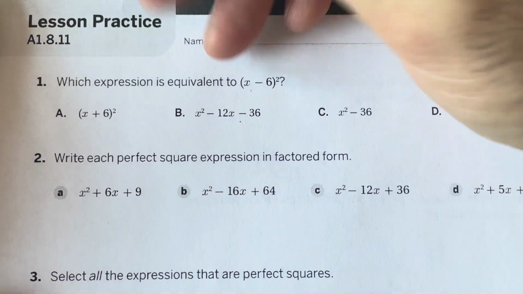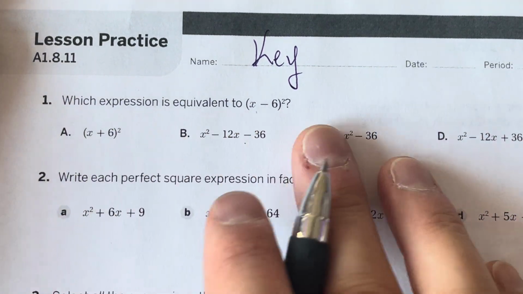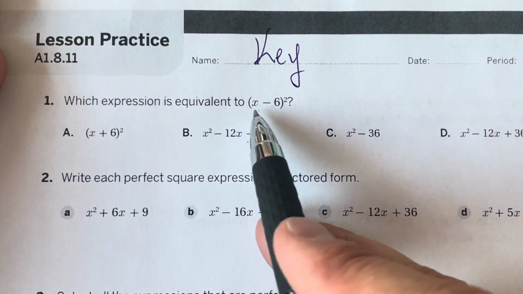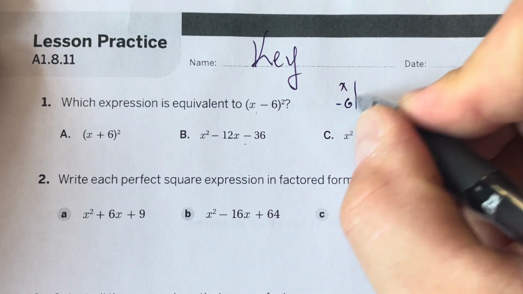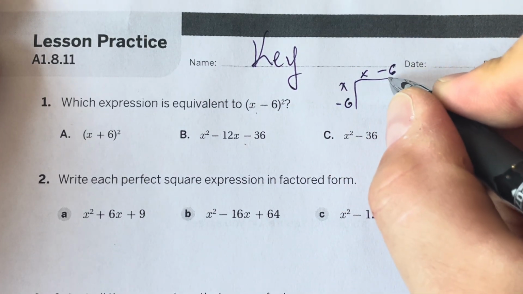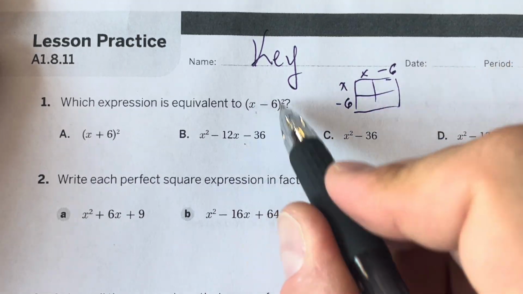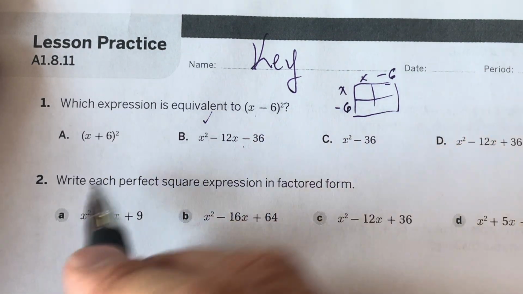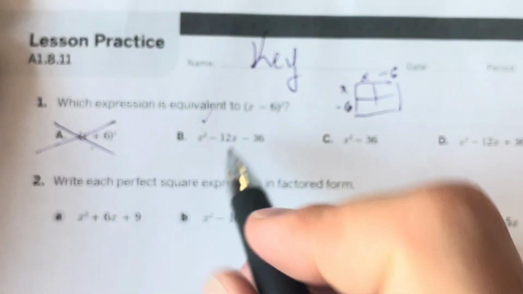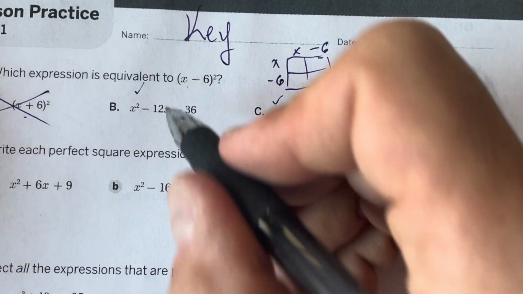Hey Algebra, let's go and make our answer key for Unit 8, Lesson 11. We had these perfect squares, and it says which expression is equivalent to this? Well, here's the thing. If I took that x minus 6 and that x minus 6 and were to multiply them, or FOIL that out, multiplying it by itself, I would get an x squared part. This is not equivalent, I can rule that out.